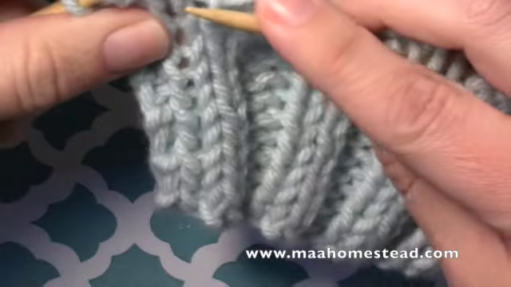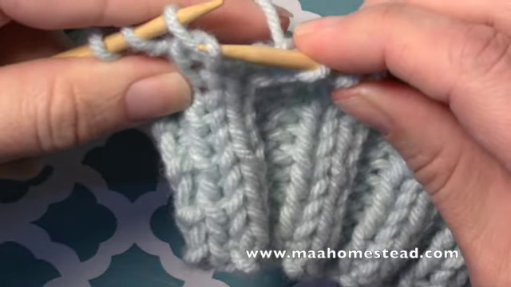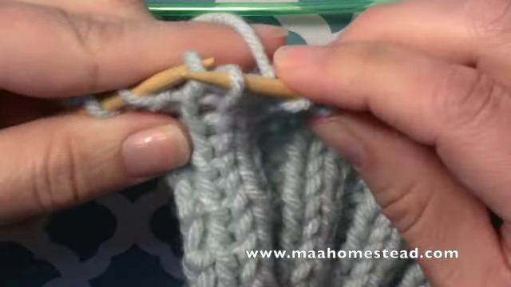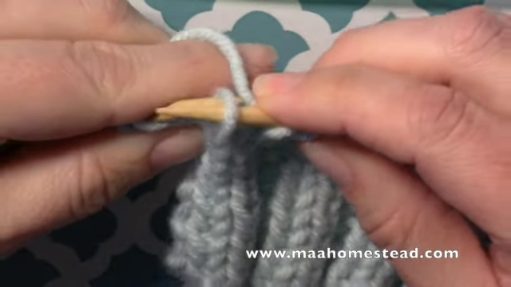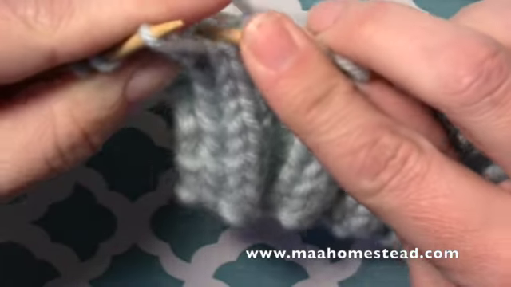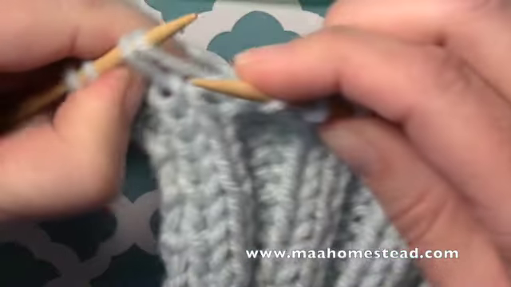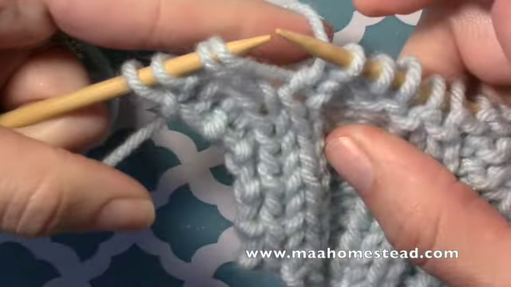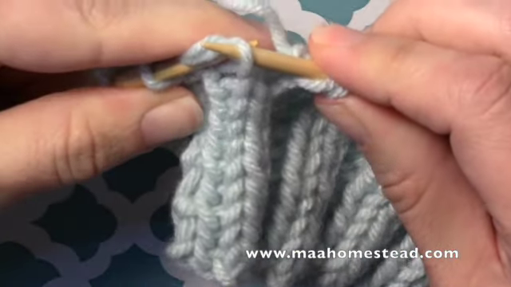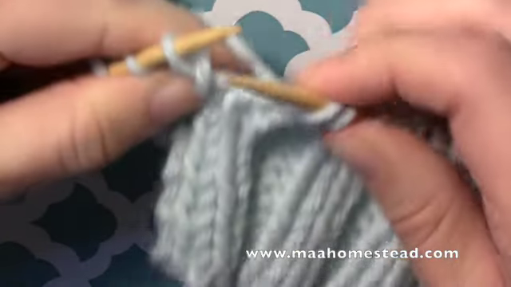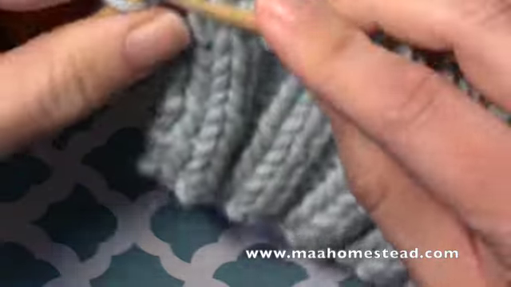And now I'm just going to show you, look, I can undo a stitch and create that problem, just like this, to show you. And that's how that problem is created. And so now we just pick up this and put it over, and you're ready to go.